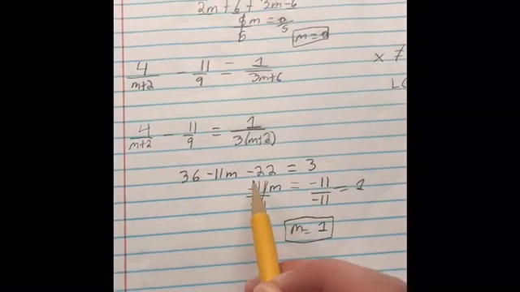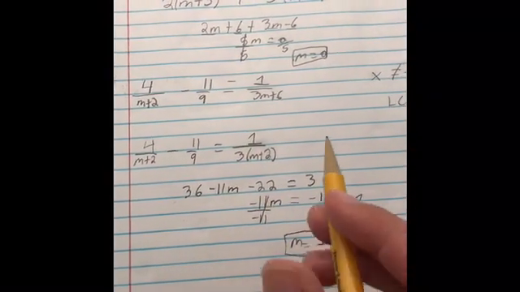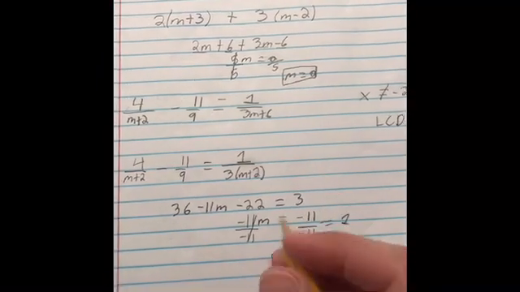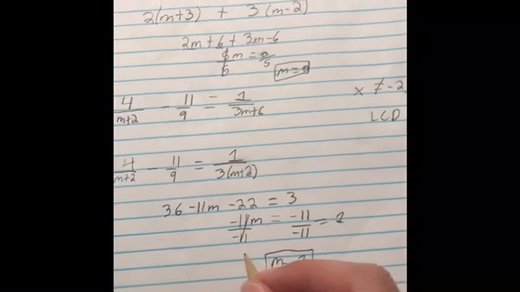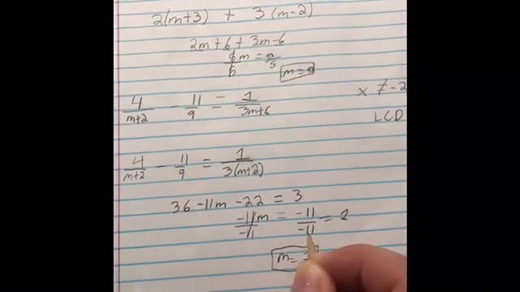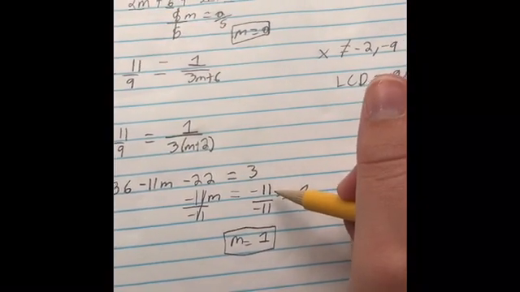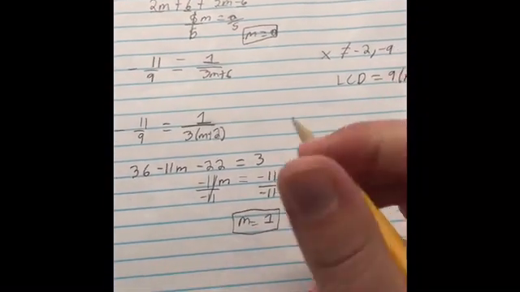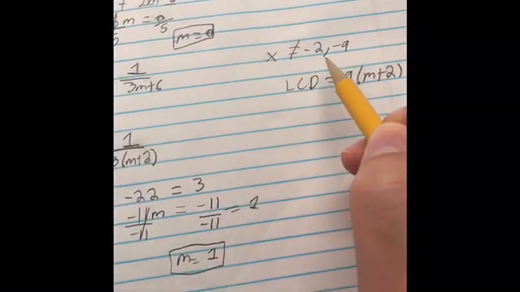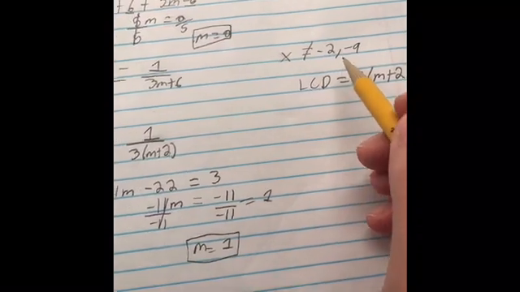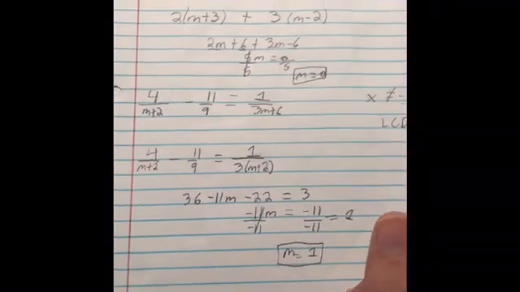So then you combine the terms 36 minus 22, and then add that to 3, which thus makes negative 11m equals negative 11. Thus you divide both sides by negative 11, and a negative over negative makes a positive, so that's already a positive, and then 11 divided by 11 is 1. Therefore m is 1, and this solves the equation, because it is not one of these numbers that x cannot be, which the only two numbers are negative 2 and negative 9. Therefore this works.